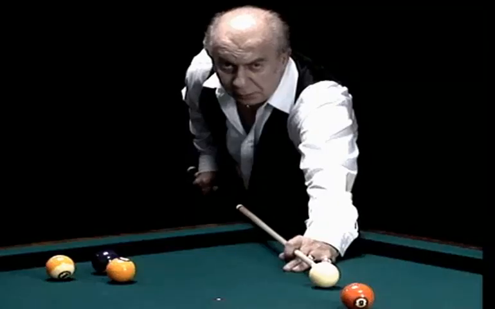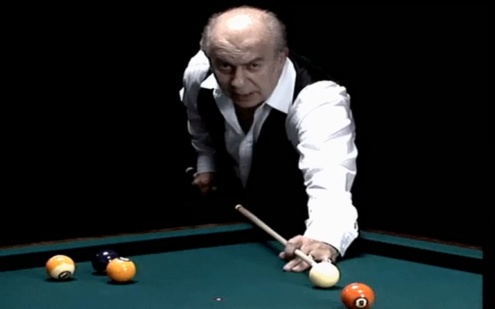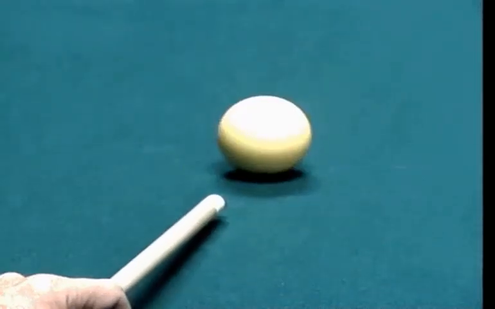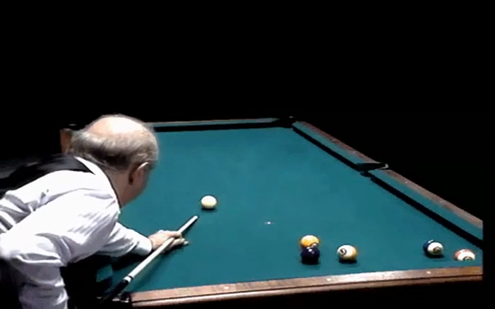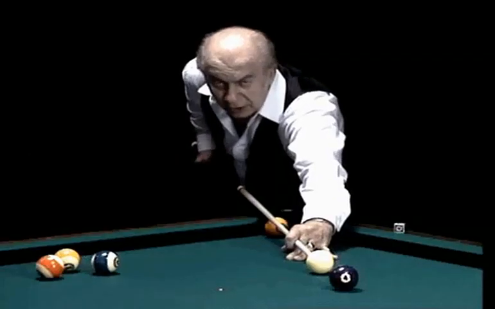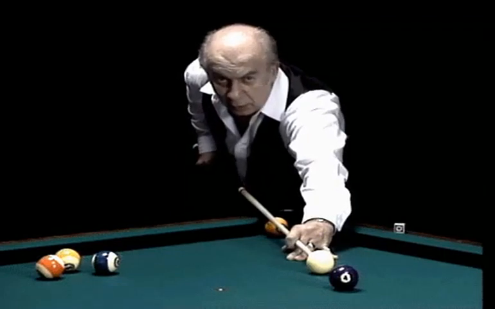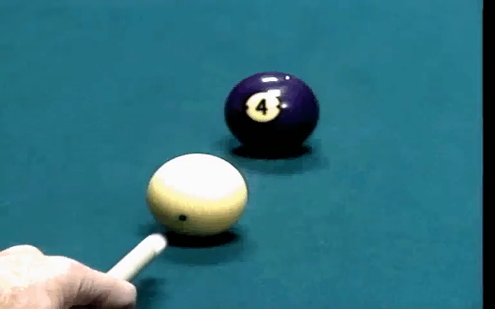When you have a perfectly straight shot and you want to stop the cue ball where the object ball is, just hit the cue ball dead center. When shooting the draw shot, you want to keep the cue stick as low and level as possible, and remember to follow through.